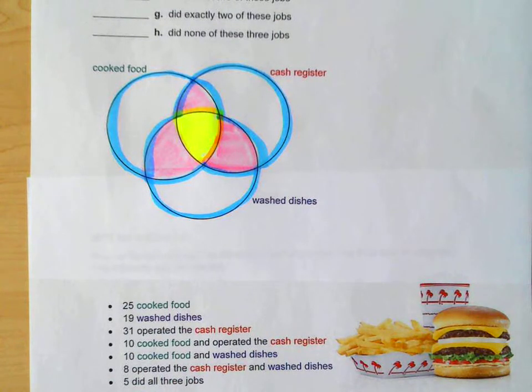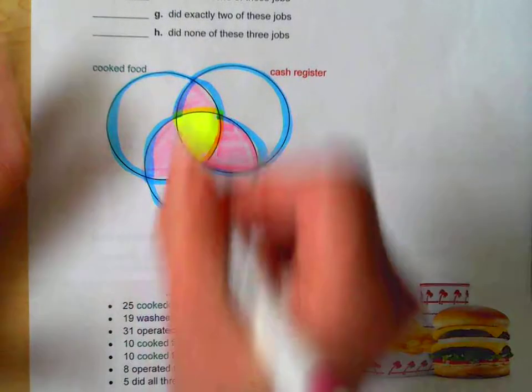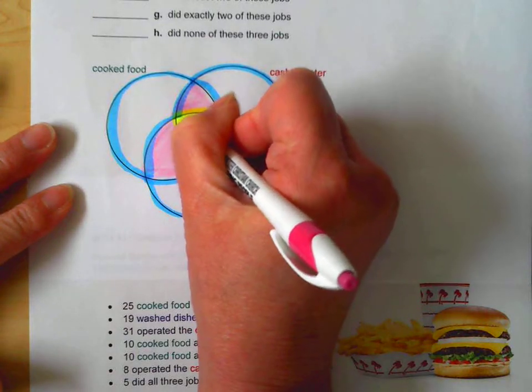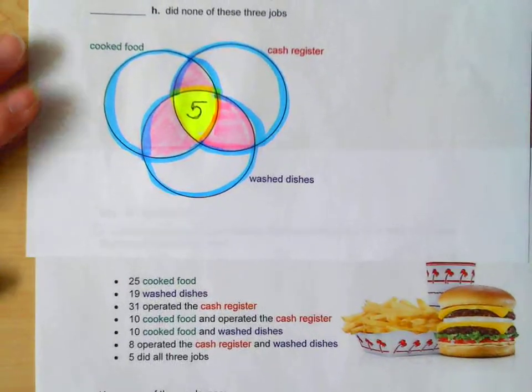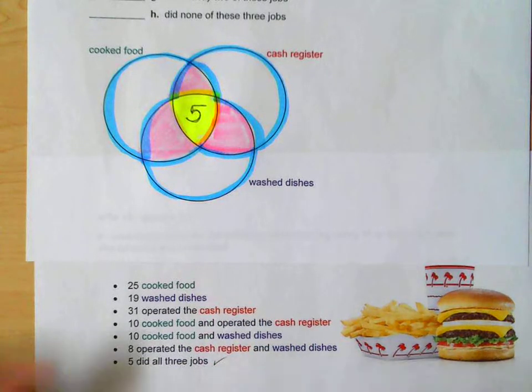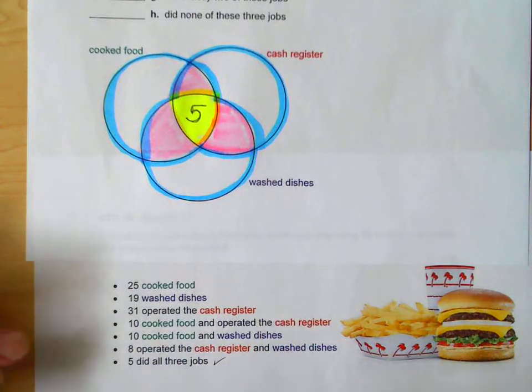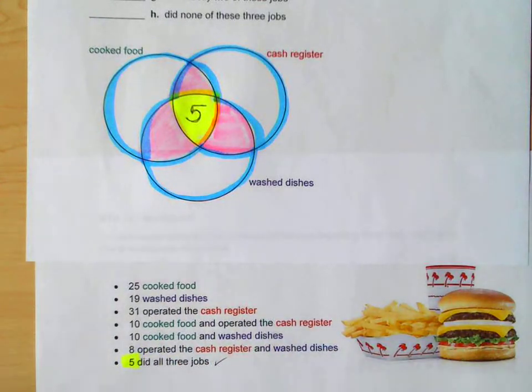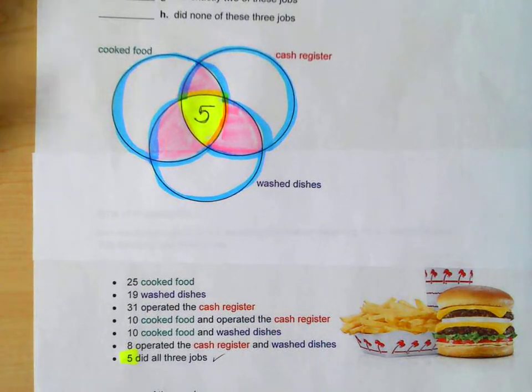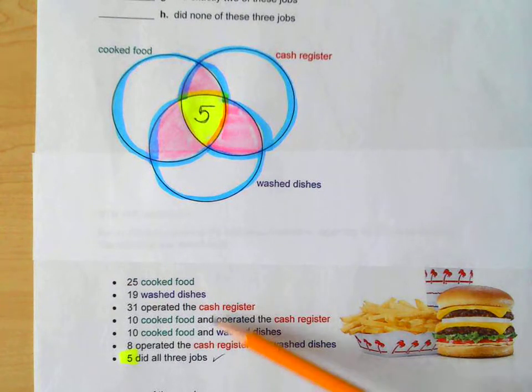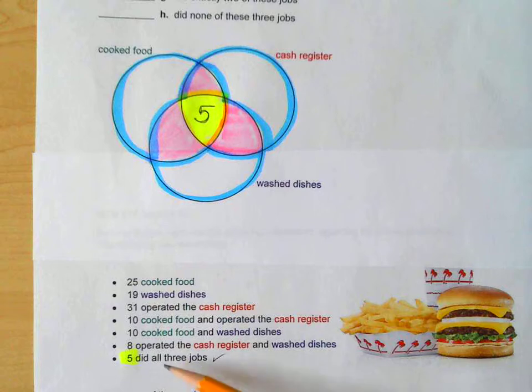So working from the inside out, I'm going to start with the 5, which goes right here in the middle, did all 3. Let me move this up so you can read each of the things. 5 did all 3 jobs. So that 5, start from the inside and work out. Really easy. I know you may be struggling with this problem, but once you follow this process and practice a few times, I really think you'll find it to be pretty easy if you do it this way every time. We're going to continue working from the inside and working out.